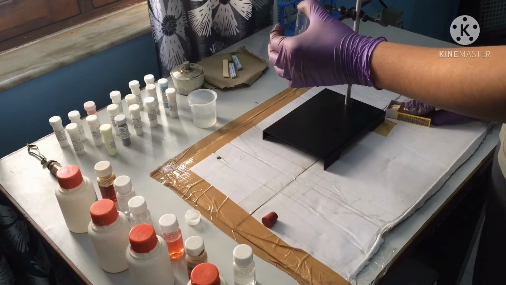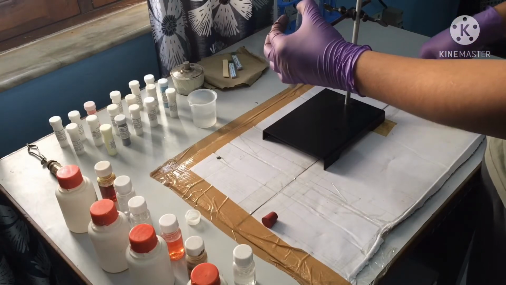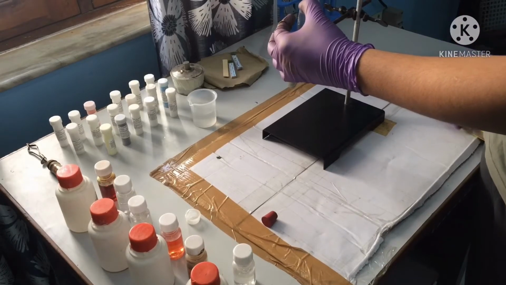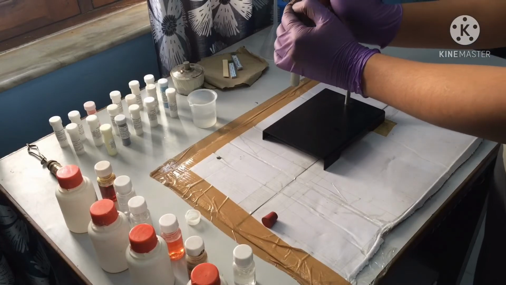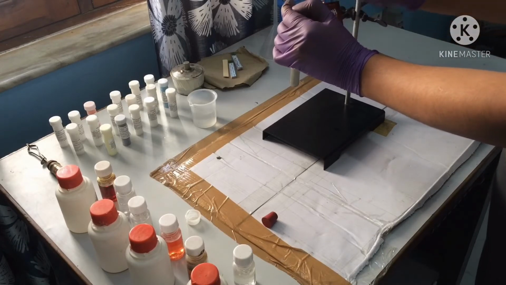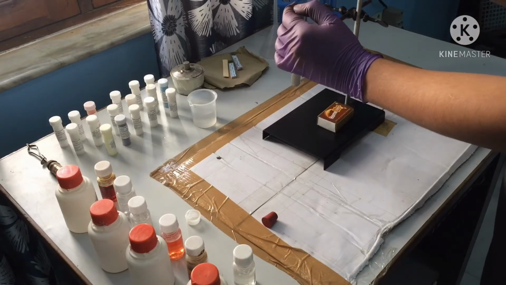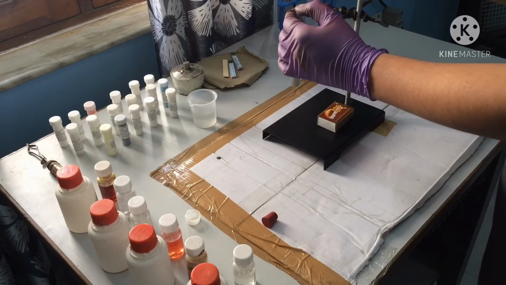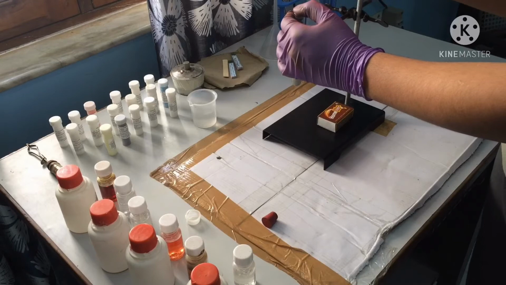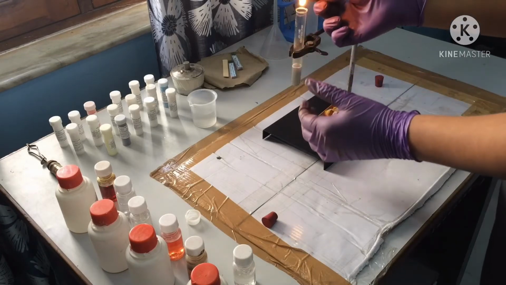Now I will burn a matchstick. You can use a burning candle also, but here I am using a burning matchstick. You can see I have burned a matchstick and I will take the burning matchstick near the test tube.